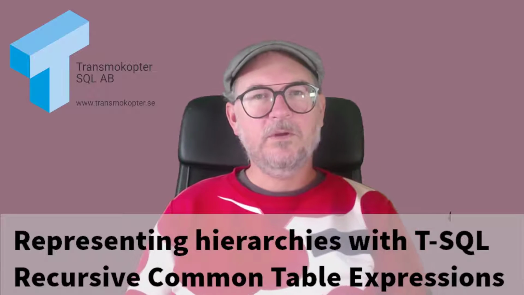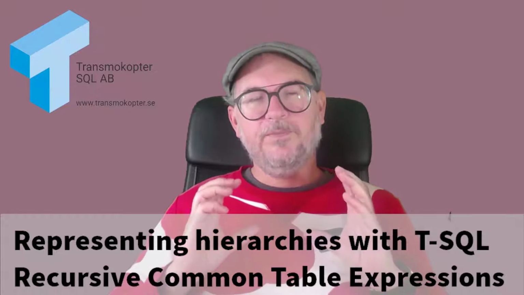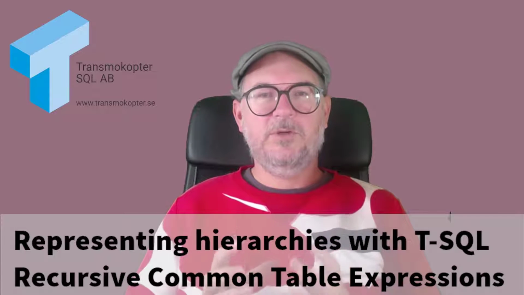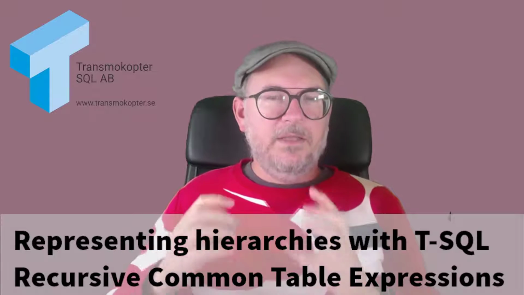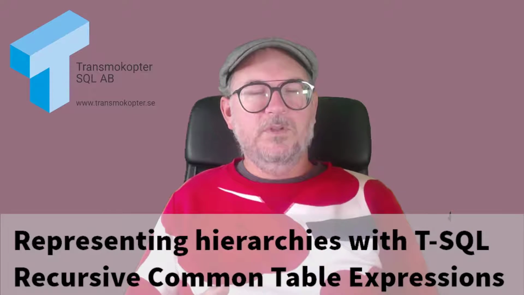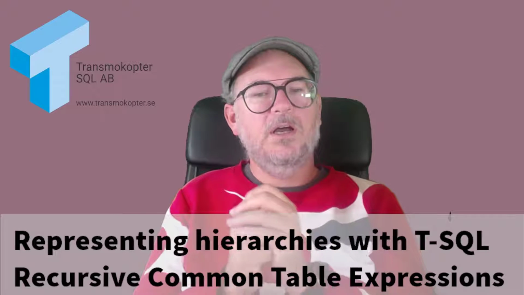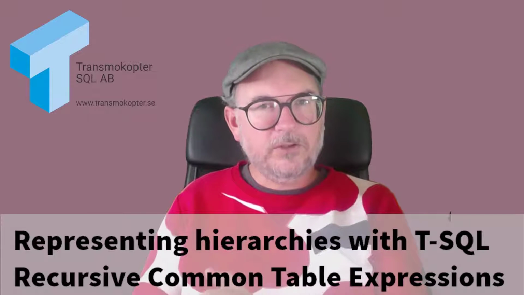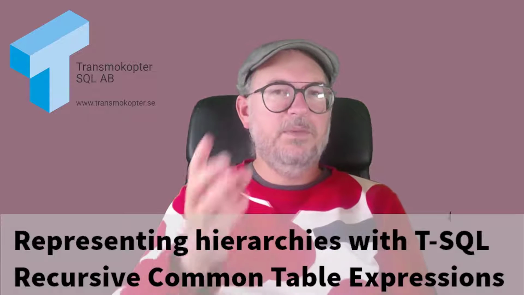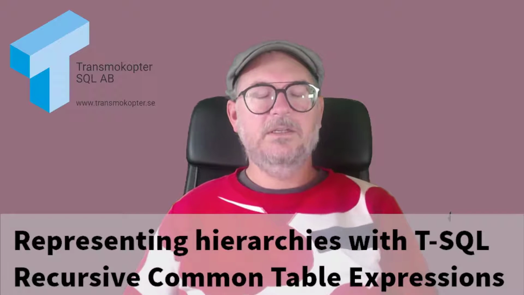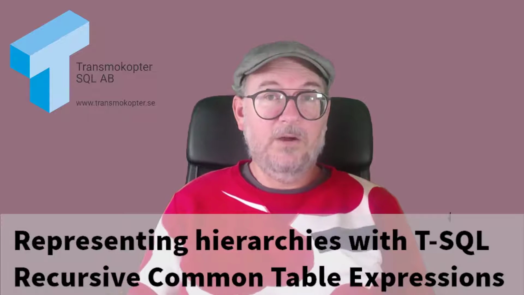Today we're going to talk about recursive common table expressions. And recursive common table expressions, well, as the name implies, they make use of recursion. So before we jump into common table expressions, I'm going to define recursion. And I'm going to do it with a very silly example, but I think it is easy to understand how it works.